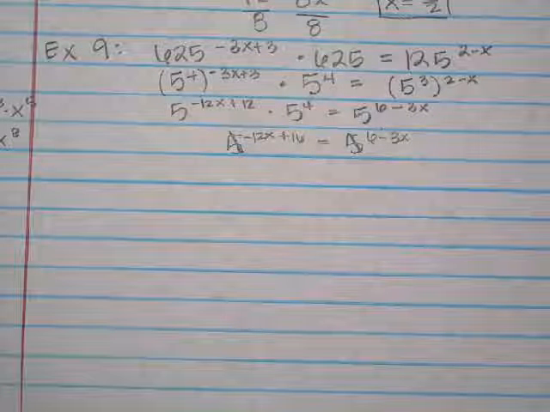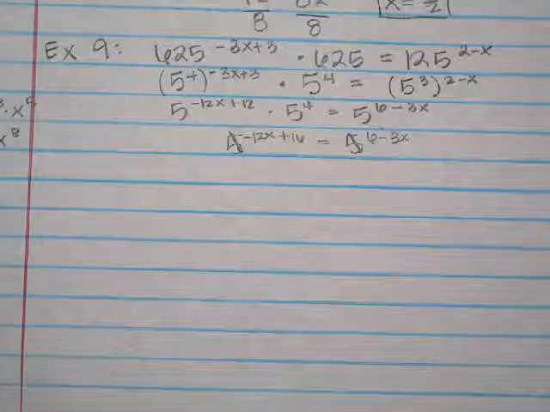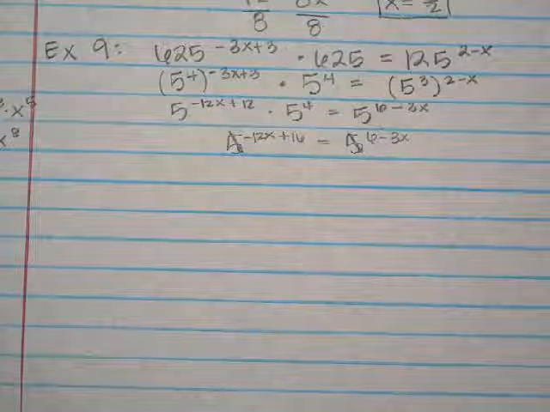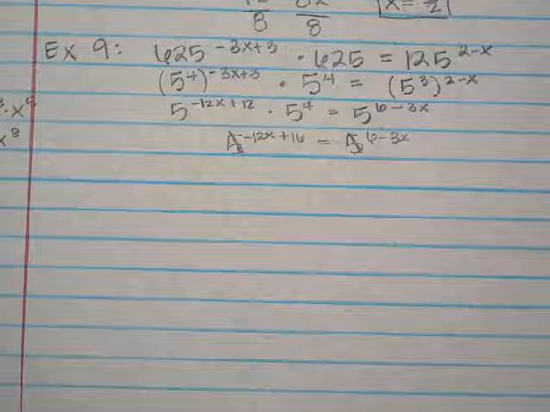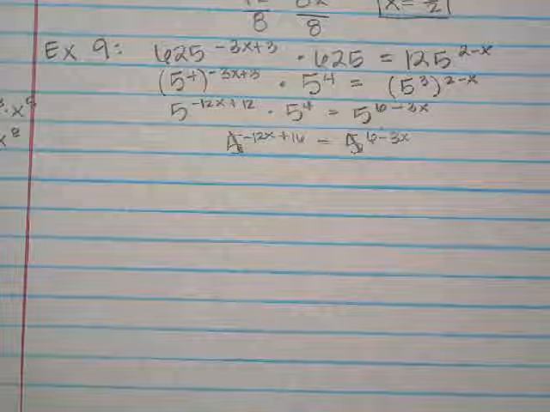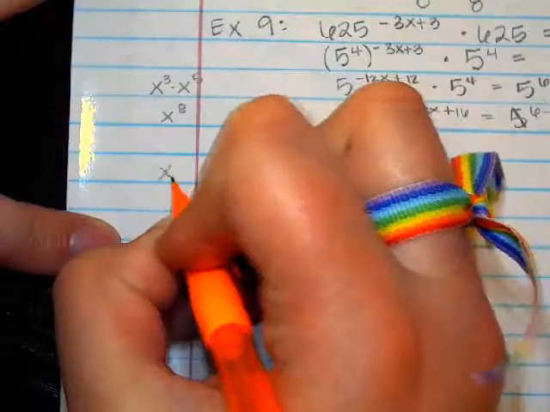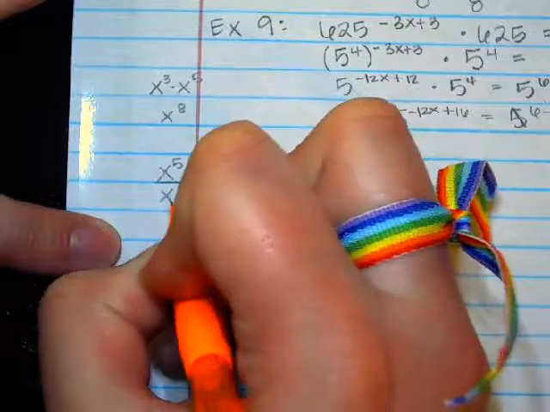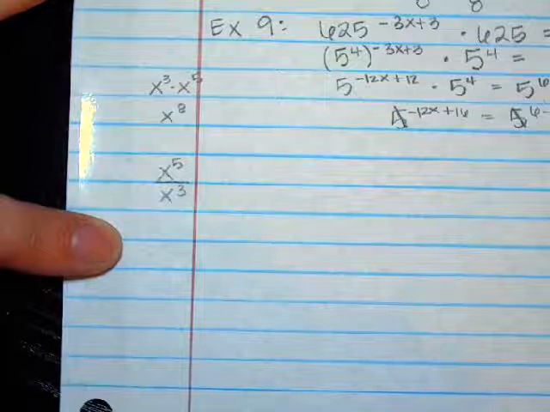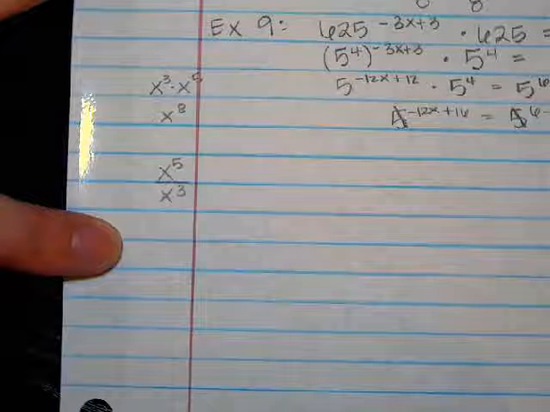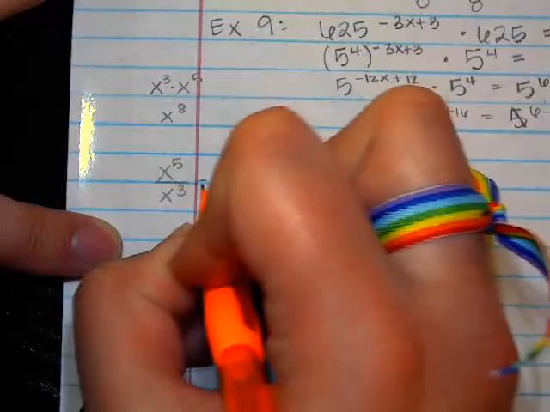If it had been 625 on top and 625 on bottom, you could subtract the exponents instead of adding them, right? So we know that this rule says, oh, 3 plus 5 is 8, but if we had had x to the 5th over x to the 3rd, then what would the answer have been? X to the 2nd, x squared. Because in this situation, you subtract.